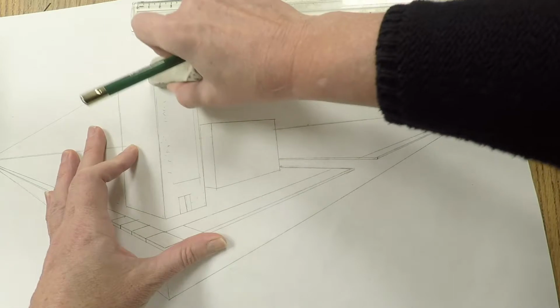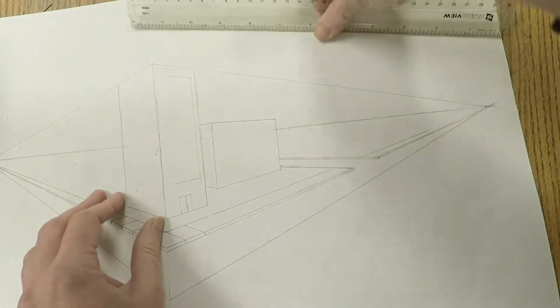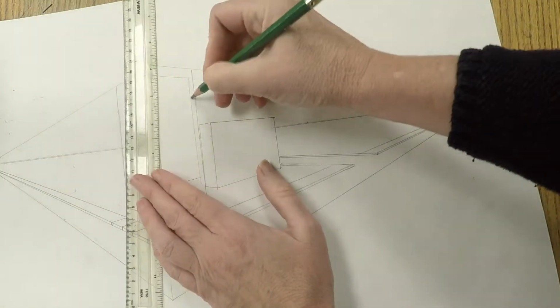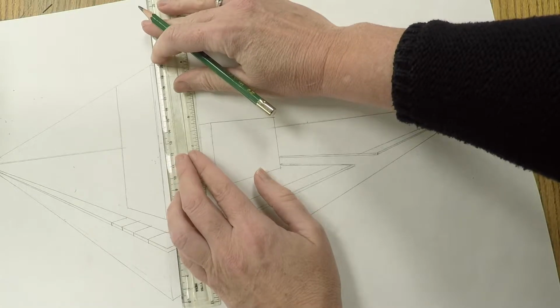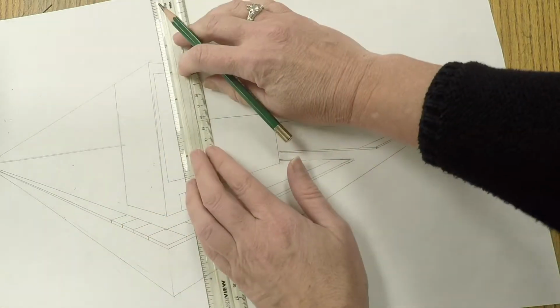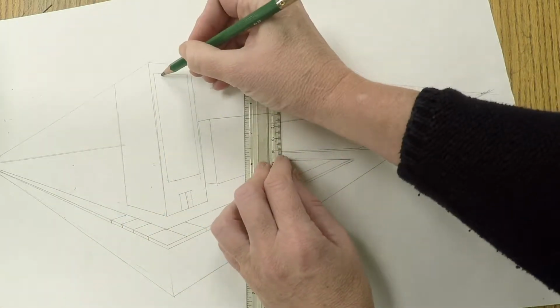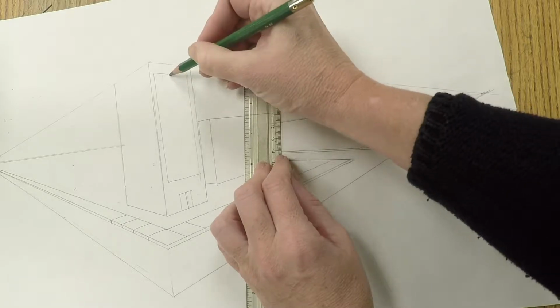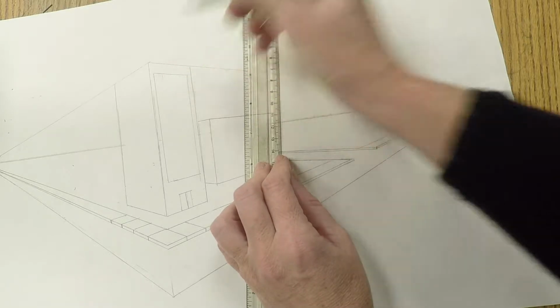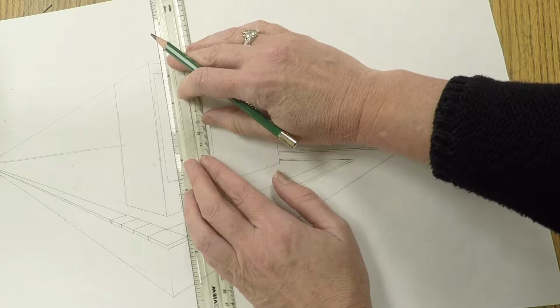I drew this crooked, so I'm going to make sure we have the same spacing left and right. And then I'm going to figure out about how many windows I can fit across. So I think I can do 4.